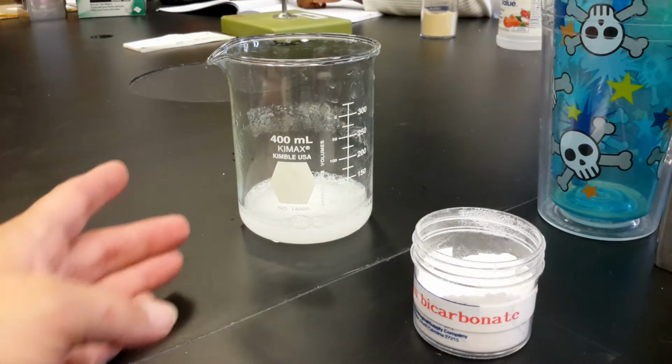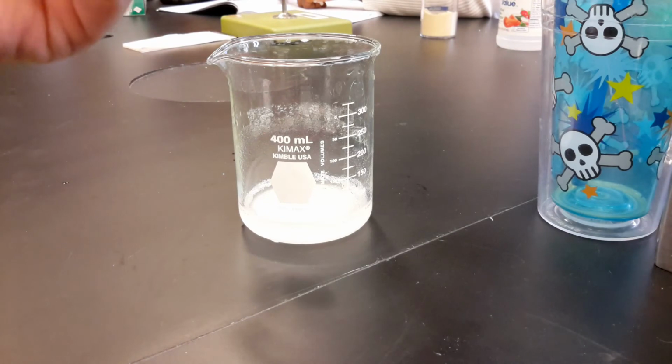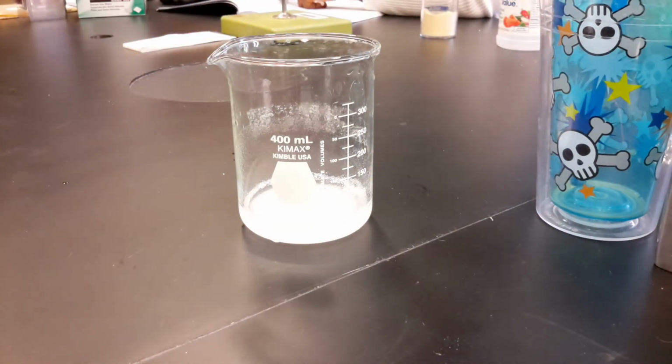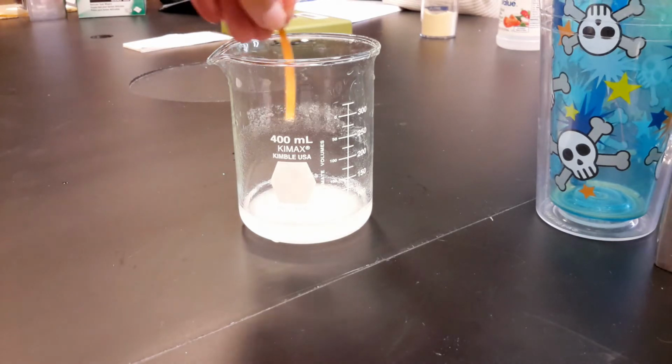Then measure, see what your pH is. Oh yeah, move that straight. Can you hand me the strips? There you go. Just tilt it over. What do you think?